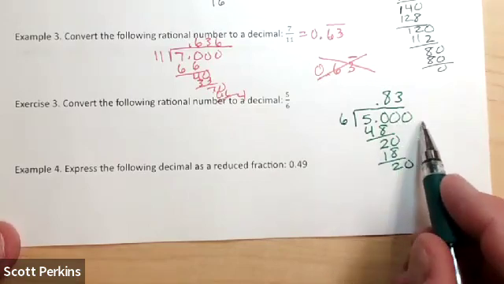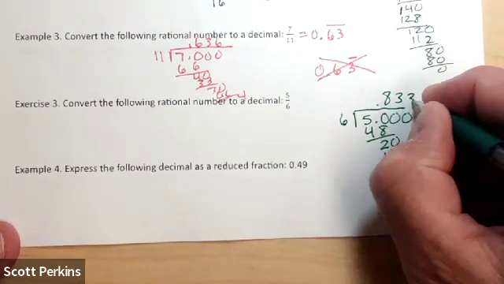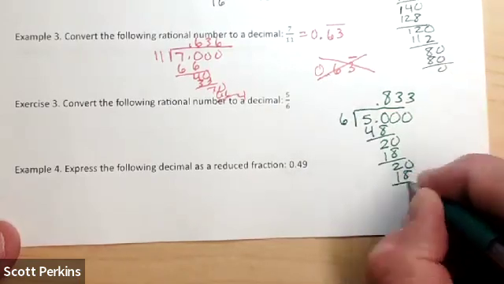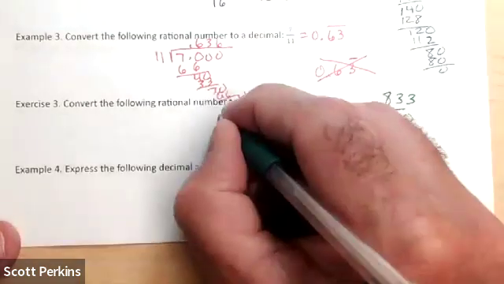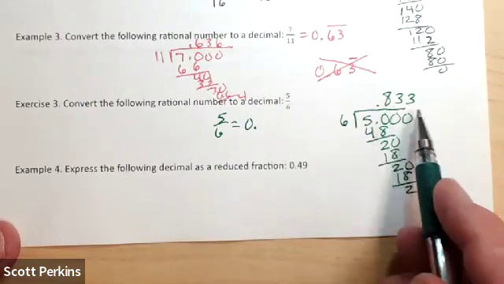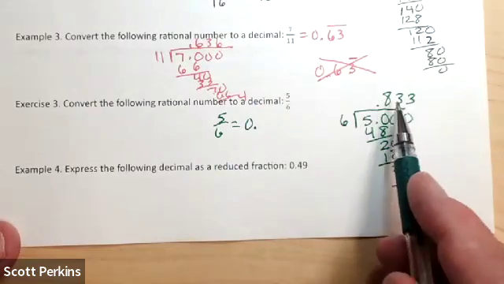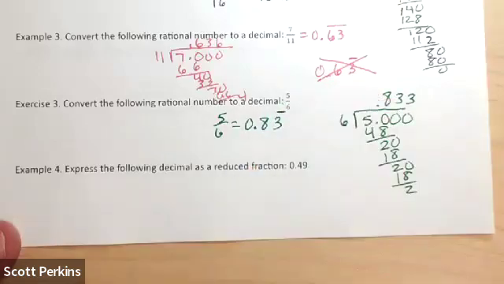Notice I have no other numbers but 0 to bring down. Every time 6 times 3 is going to be 18, I'm going to keep getting another remainder of 2. So 5/6 is going to be 0.8 and then a repeating 3. Now what's repeating? Only the 3 is, not the 8. So when I do my bar, I'm going to be real careful just to put it over the 3. 0.83333333. And there we go.